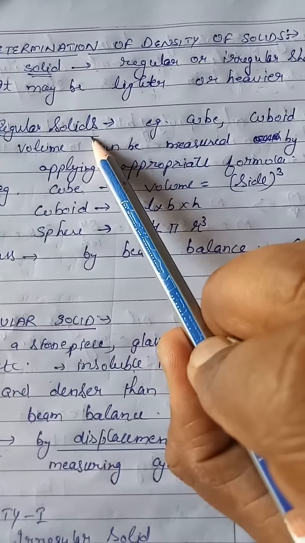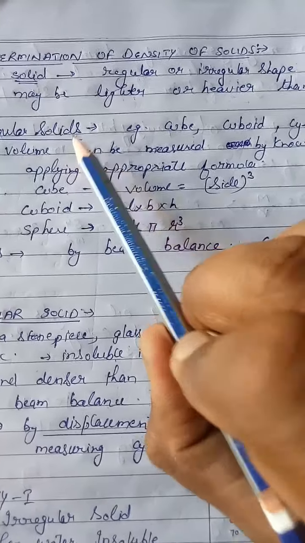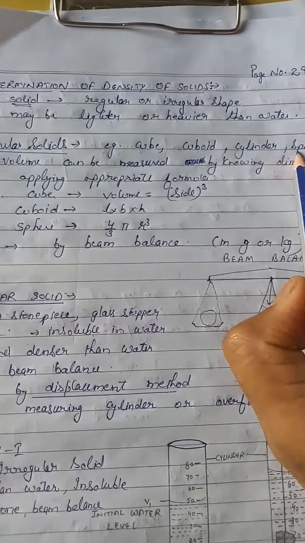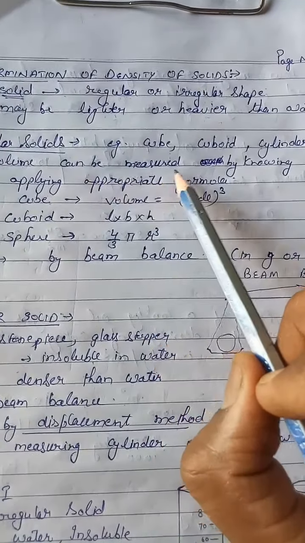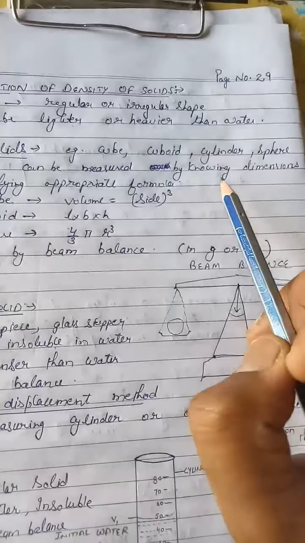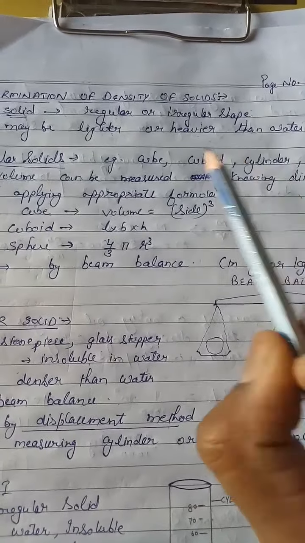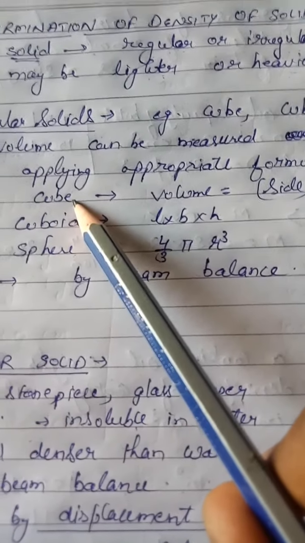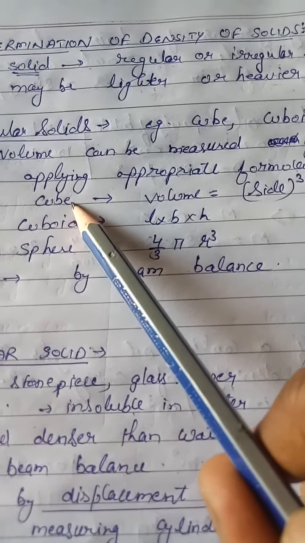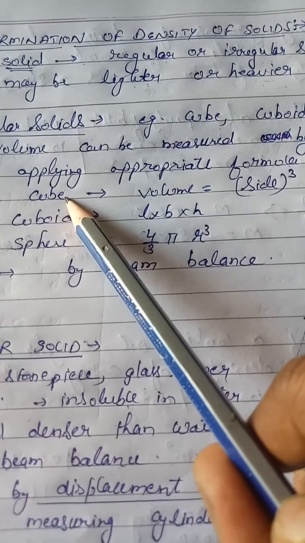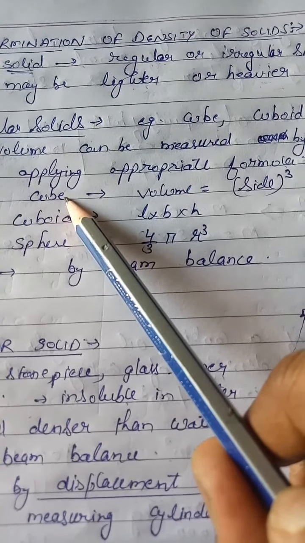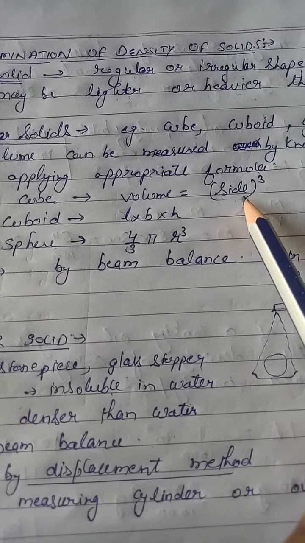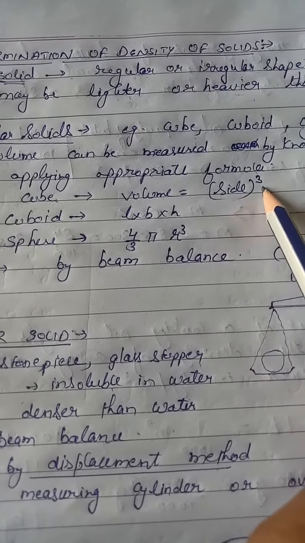First of all, a regular solid means one having a definite shape. For example, a cube, cuboid, cylinder or sphere: their volume can be measured by knowing the dimensions of such solids and applying appropriate formulas. For example, a cube is an object which has the same length, same height and same breadth, so its volume is length into breadth into height. All the sides are equal.